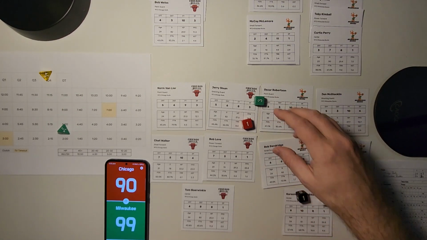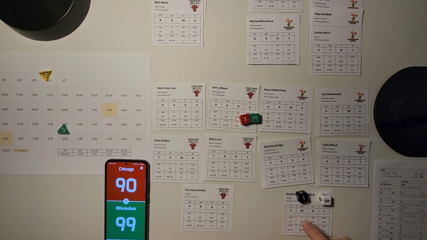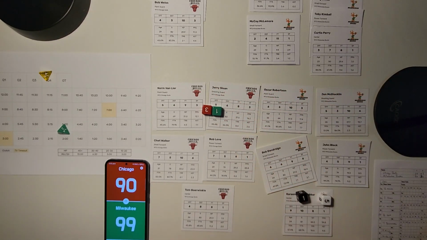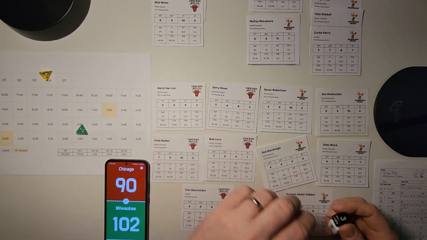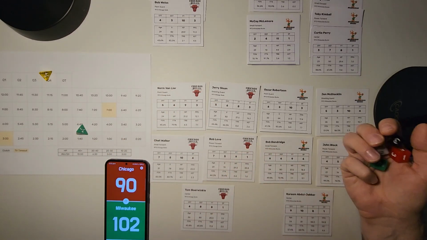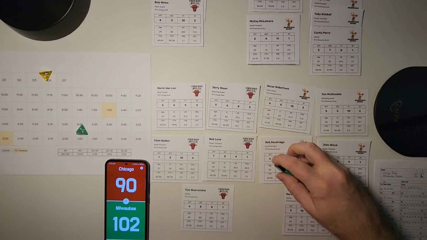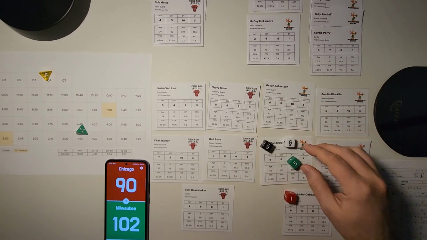They get it to Kareem, and Abdul-Jabbar goes to the rim. He puts it up and in for 1, and he makes the free throw. So super clutch for the MVP. And Boerwinkle with a chance. He's going to pass.